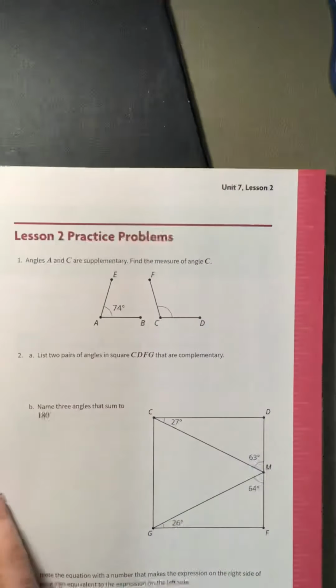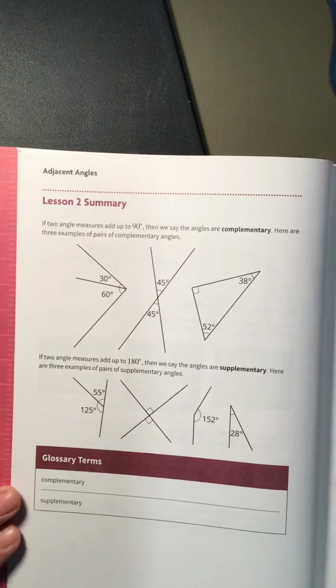You can go ahead and write skip by the Are You Ready? We're going to skip that one today. We'll kind of go through those as time permits. And here are the two terms.